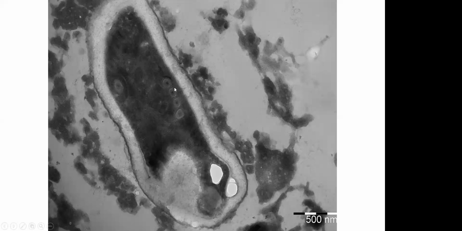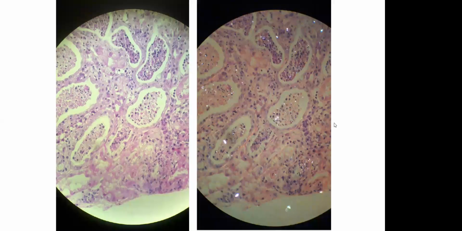And here's another one, again showing the internal features of the spore. So that's microscopy on urine sediment.